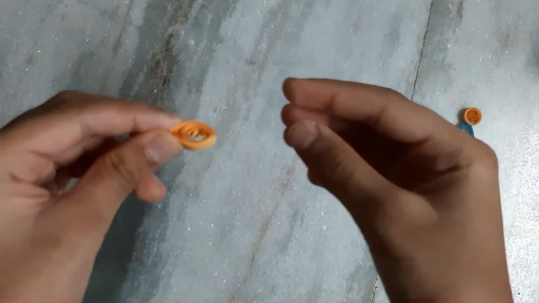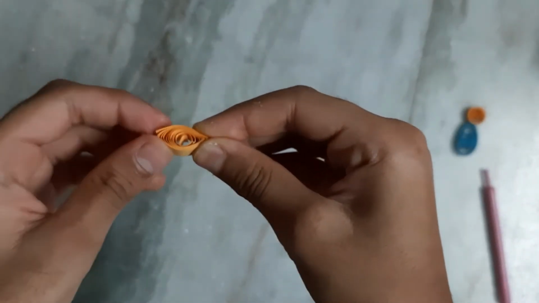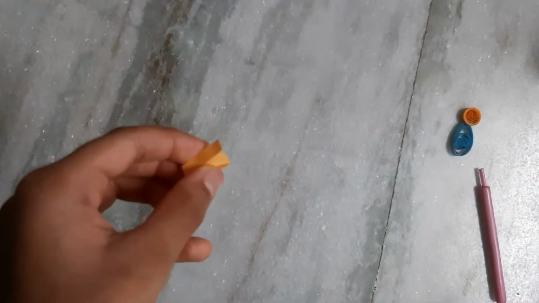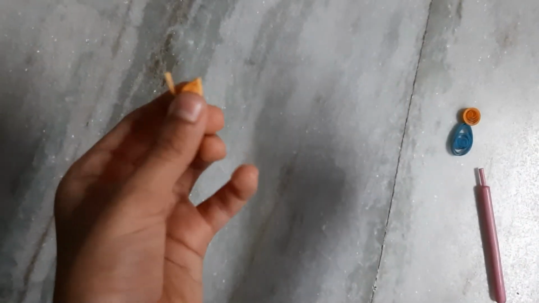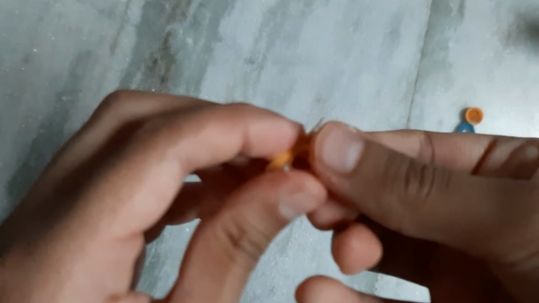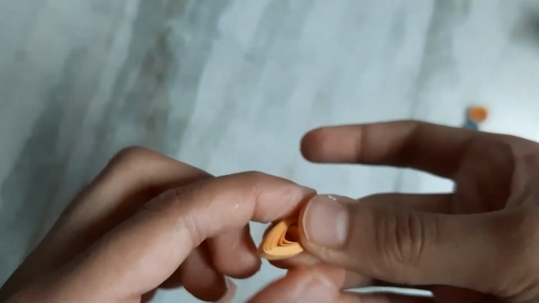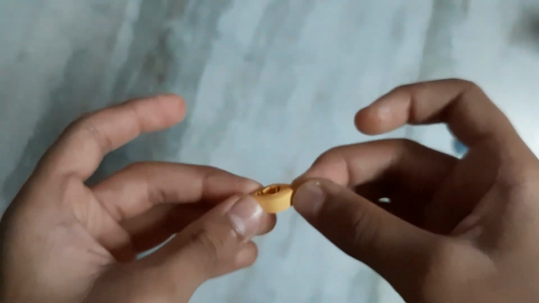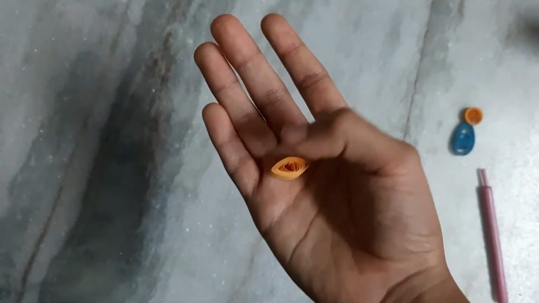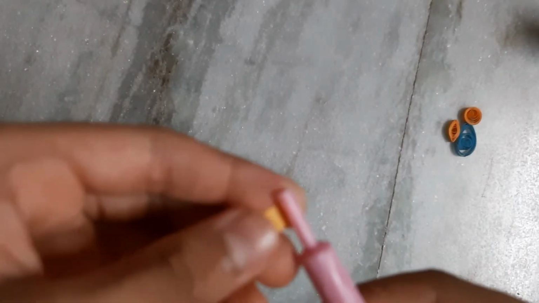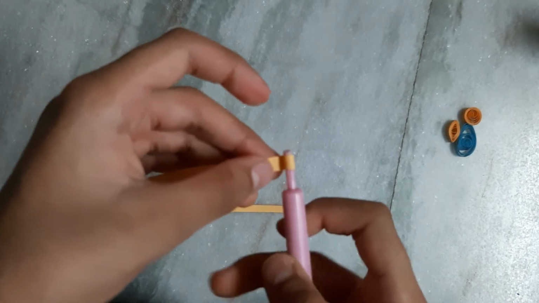Now pinch both ends with your index finger and thumb. Here it is, the hand. Now repeat the same step I said before.